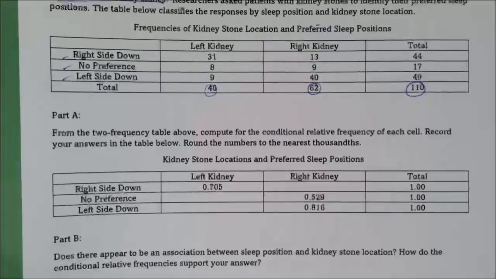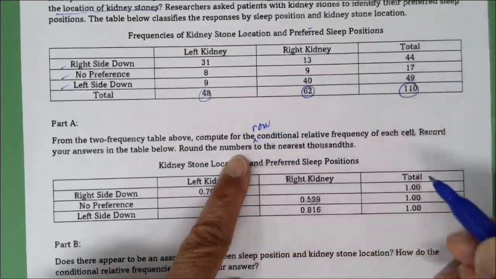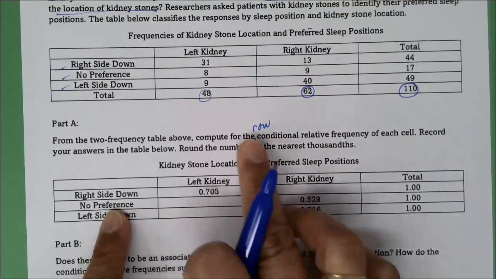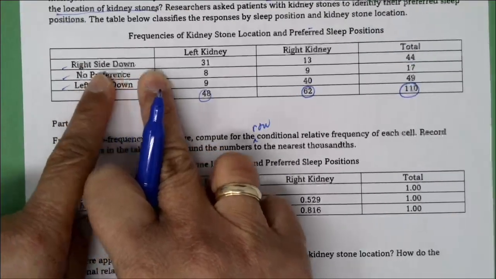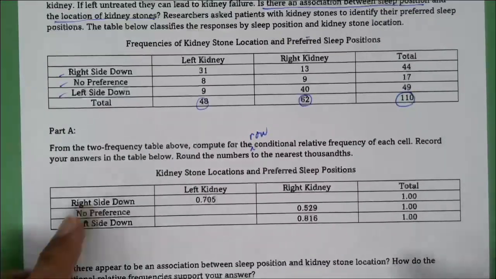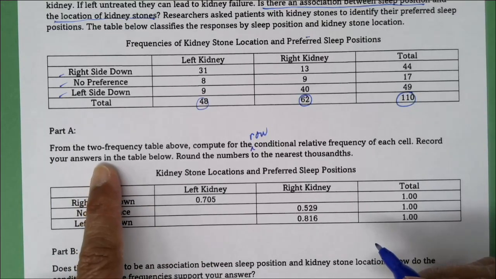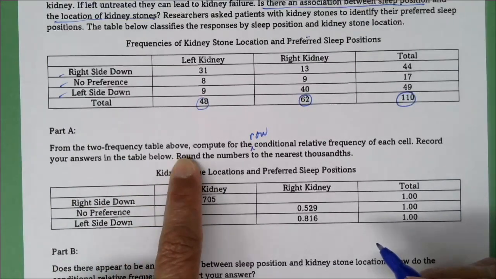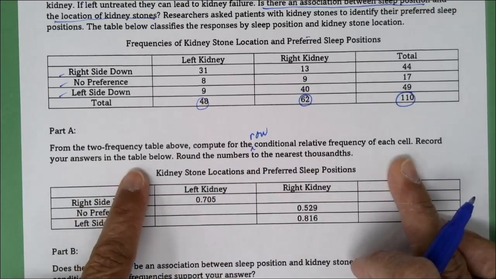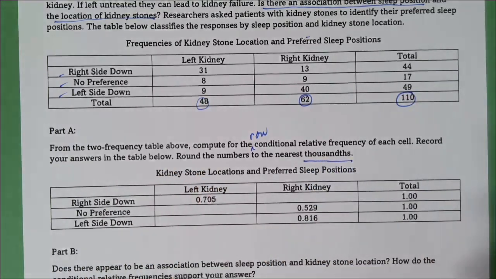So let's compute the row conditional relative frequencies for each cell. Why do we say compute for the row? Because we are considering the number of people for each sleeping position. From the two-way frequency table above, we compute the row conditional relative frequency for each cell and record the numbers on the table, making sure that we round our answers to the nearest thousandth.